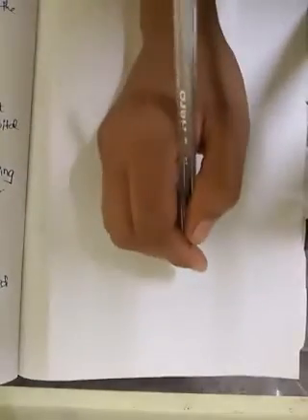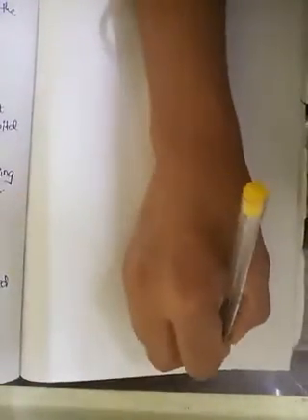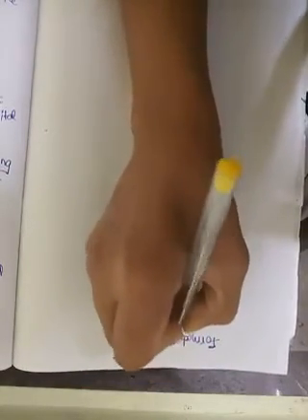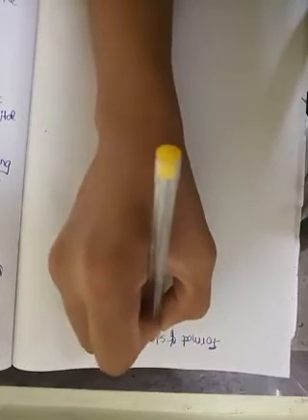Next, now see the format, means pro forma. Format of statement of affairs.